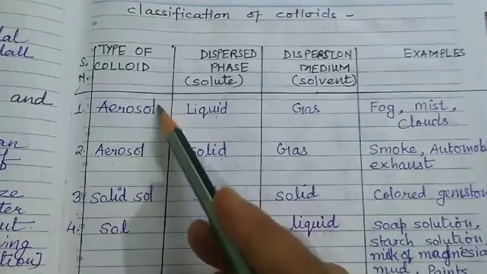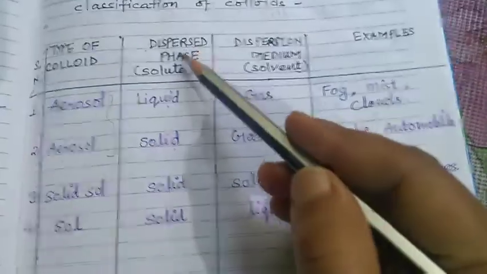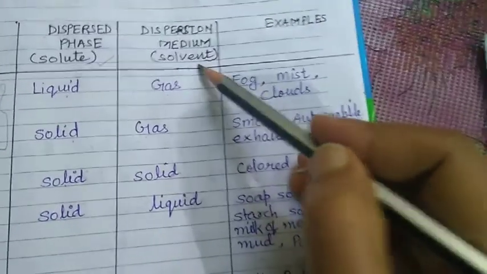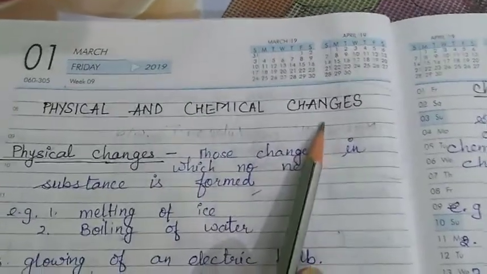Now, classification of colloids. Colloids can be of the type aerosol. Two types of aerosol are there. Solid sol, emulsion, foam, solid foam, gel. These are the dispersed phases which we call solute and these are the dispersion medium which we call solvent, and these are the examples. Okay, so go through this table and just see it. Okay, now next is physical and chemical changes.